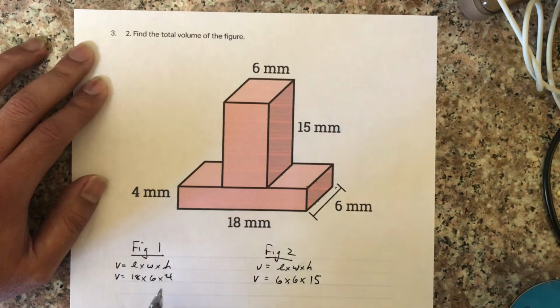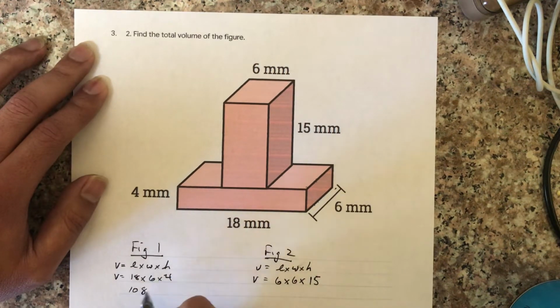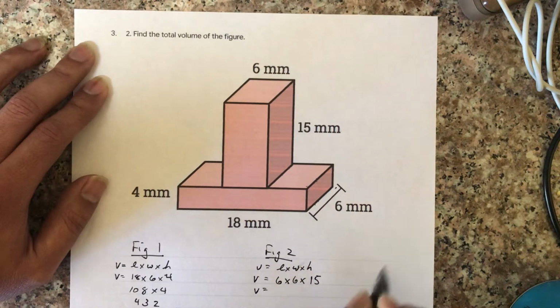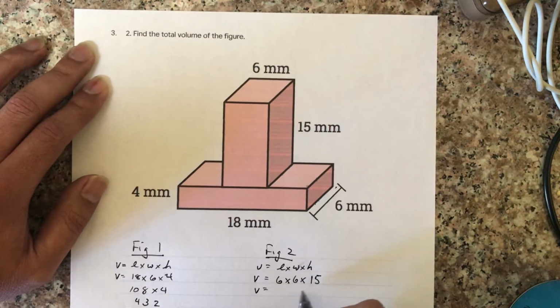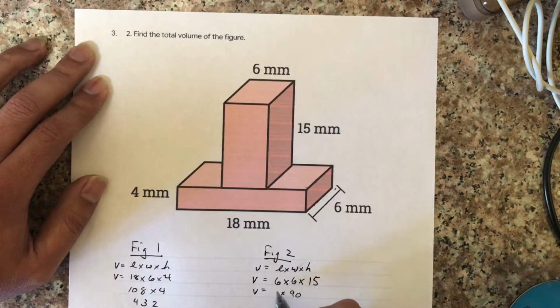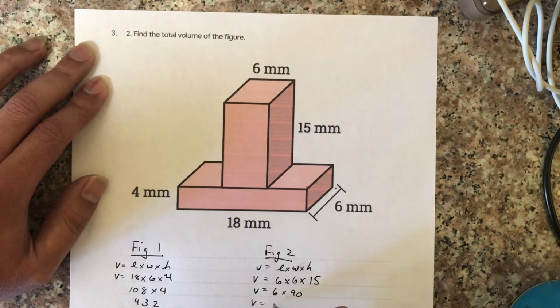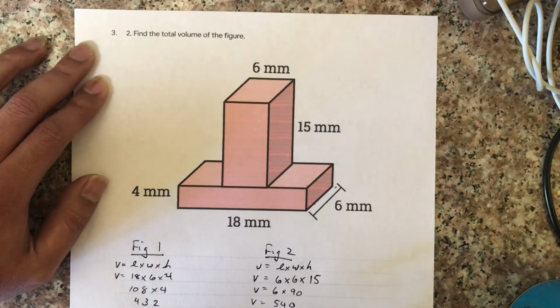Let's see, 6 times 8 is 48, carry a 4, I got 108 times 4. 4 times 8 is 32, carry a 3, I got 432 on this one. And on this one, let's see, 15 times 6, 45, that's 30, carry a 3, I got 90 times 6, that's 54 plus an extra 0 there.